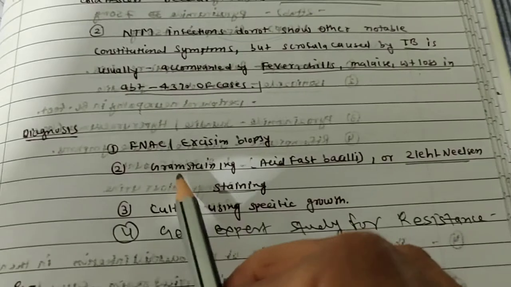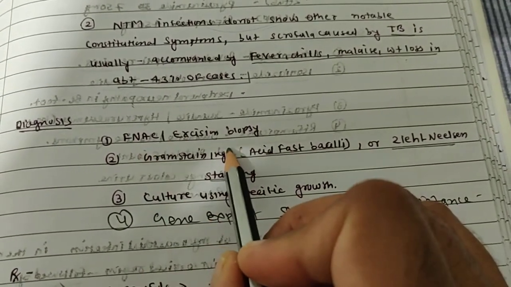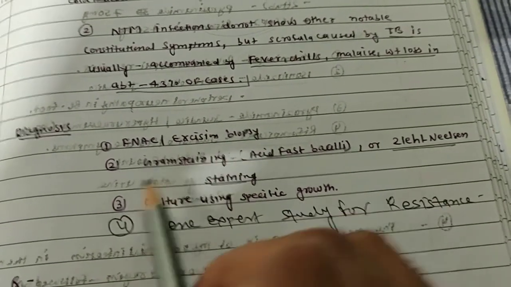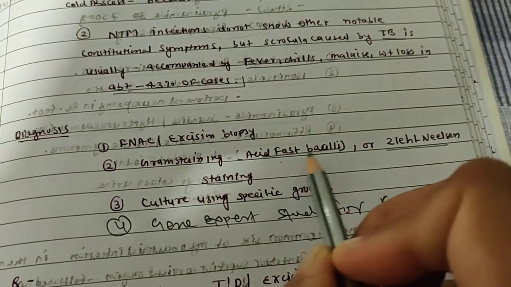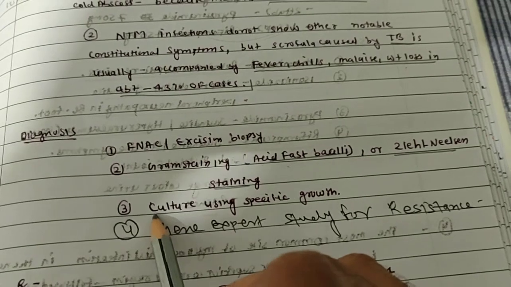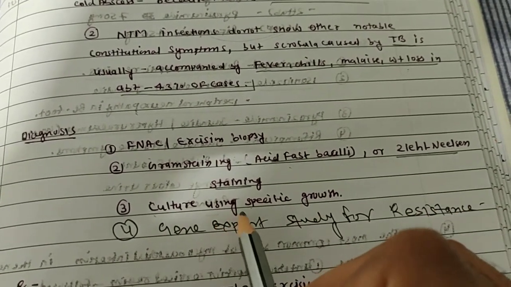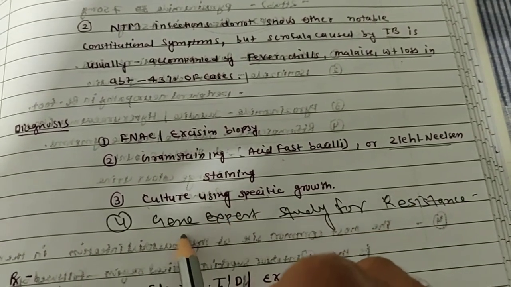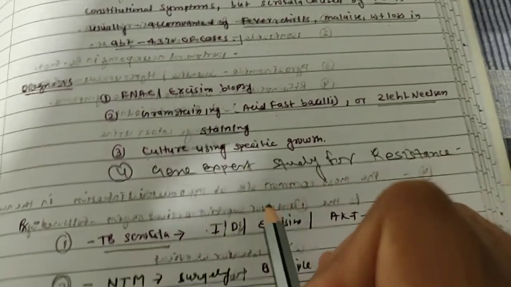Diagnosis of tuberculosis can be done by FNAC or excision biopsy, decided individually by the surgeon. Gram staining, acid-fast bacilli or Ziehl-Neelsen staining can be done on the tissue. Culture using specific growth media is best for diagnosis. GeneXpert is nowadays done for DNA study and resistance of the tuberculosis.